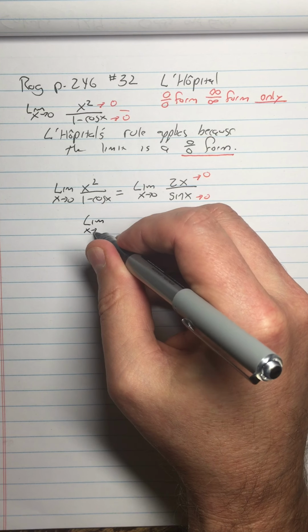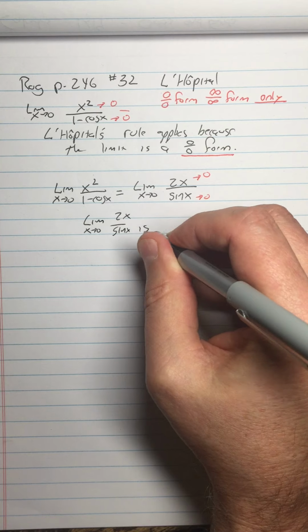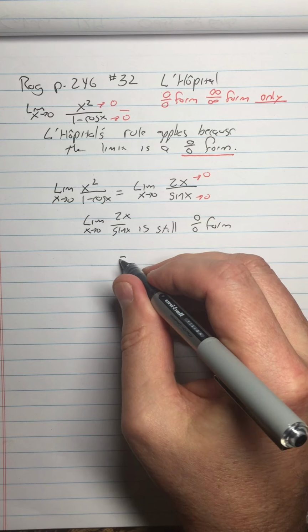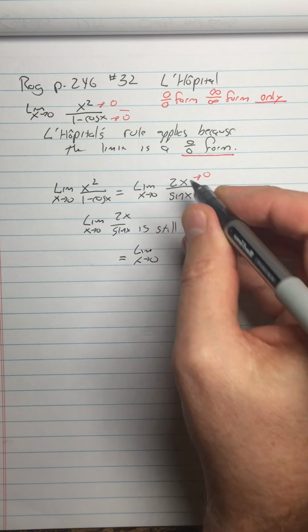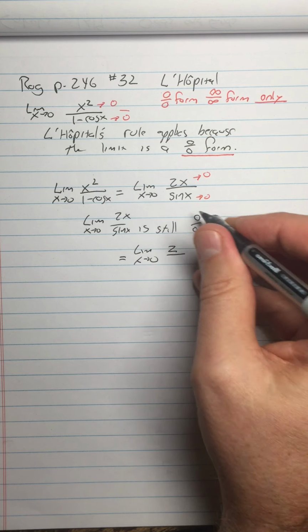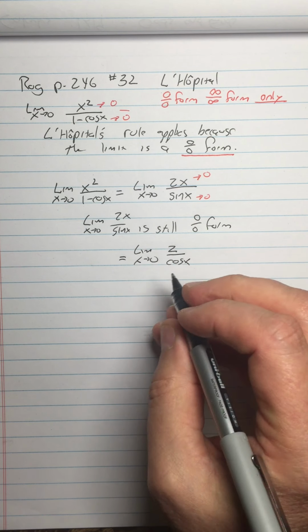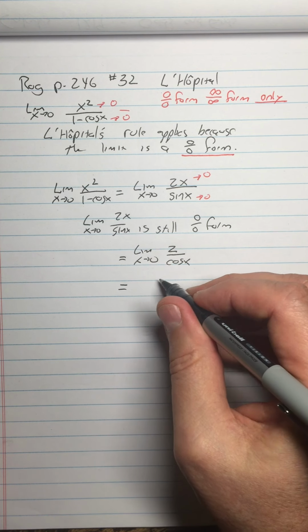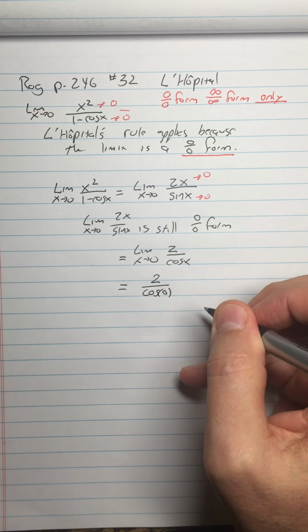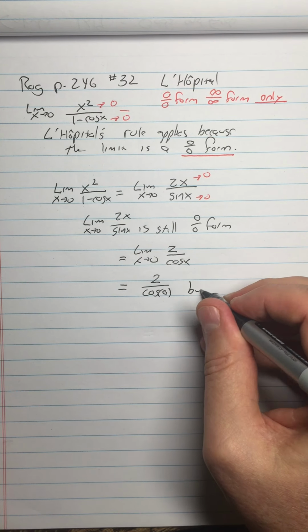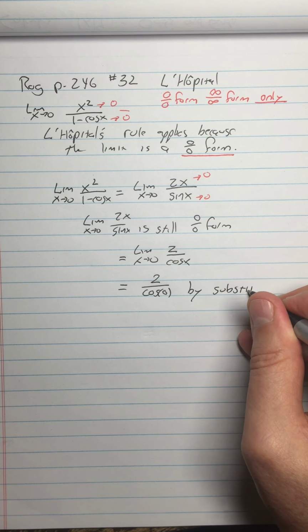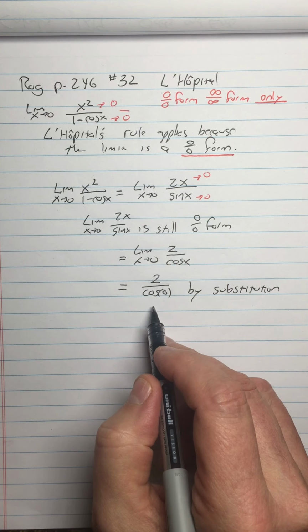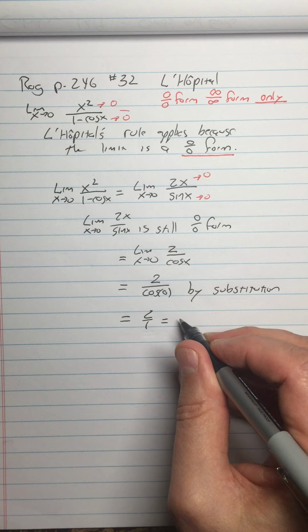So the limit as x approaches 0 of 2x over sine x is still a 0 over 0 form. So that limit is equal to the limit as x approaches 0 of, do the derivatives again, 2 over cosine x. Am I getting anywhere? Yes, I am, because now you can evaluate by substitution. So this equals 2 over cosine 0. Notice I'm dropping the limit sign now. If I want to be really clear about what I'm doing, that is true by substitution, because I substituted 0 in for the x. And the reason I can do that is because this is no longer undefined. It's 2 over 1, which is 2.